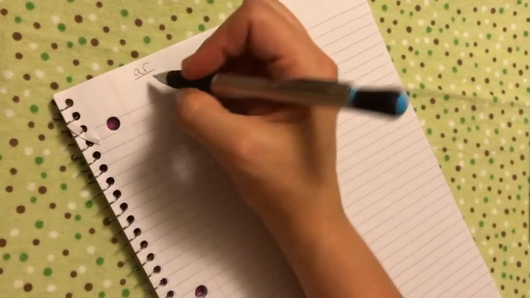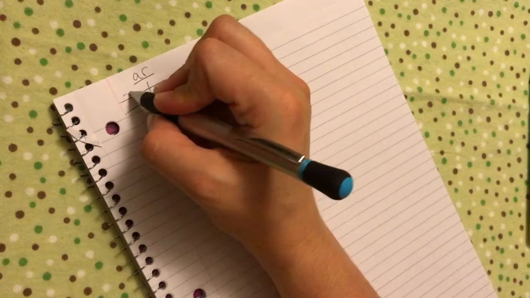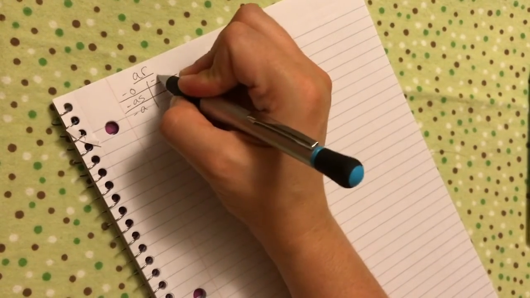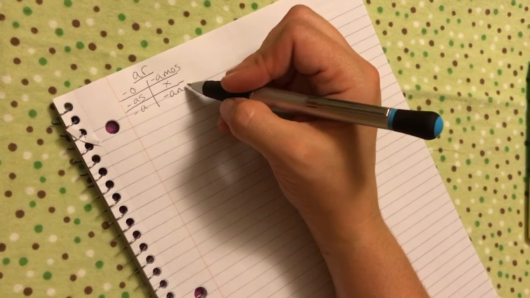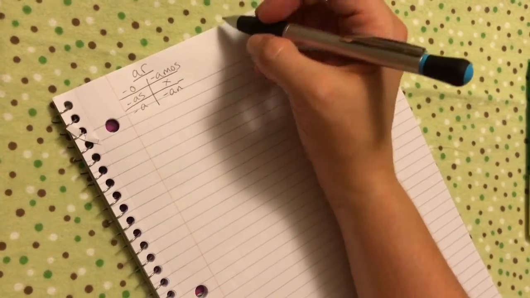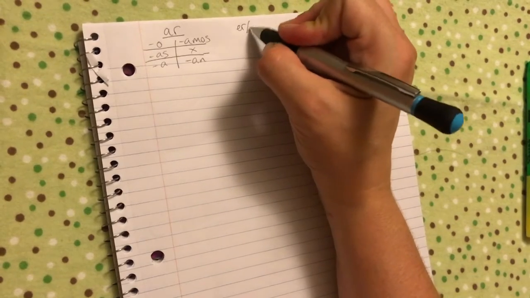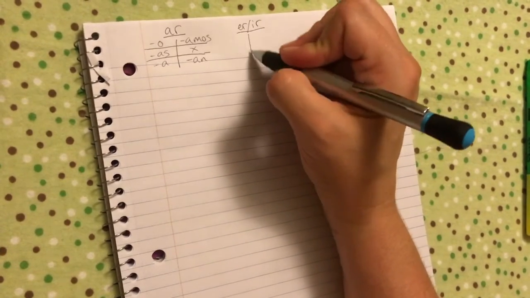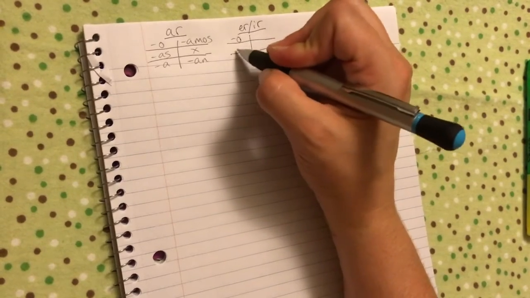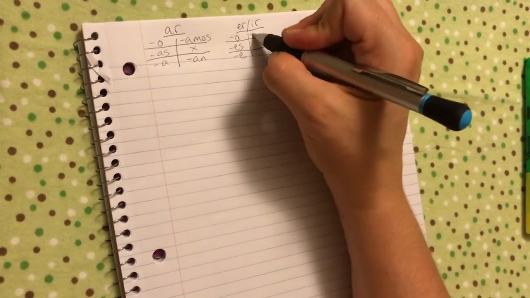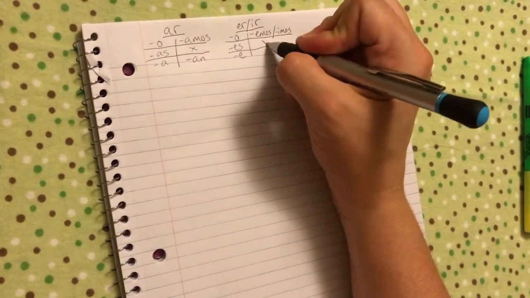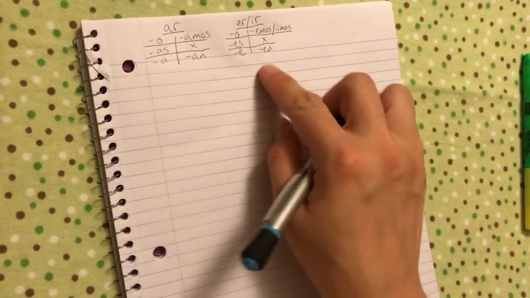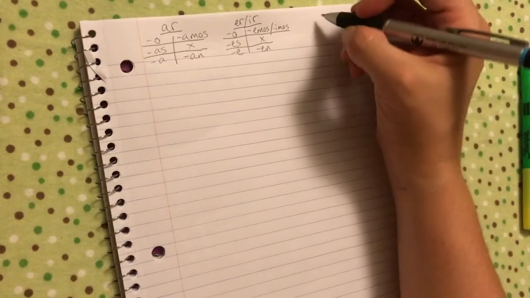My AR verbs are going to end with either o, as, a, amos, or an. Just a reminder that X is because it's vosotros, which is only used in Spain. We're skipping that part. No offense, Spain. ER and IR verbs will have these endings: o, es, e, emos, or imos, and en. This will make more sense once we actually put it into context with some real examples.